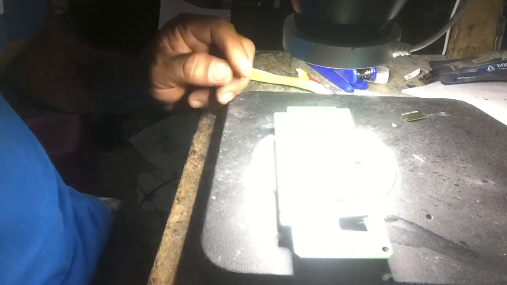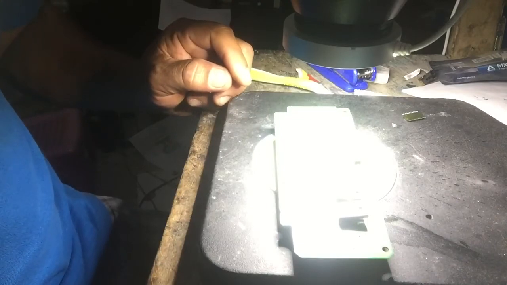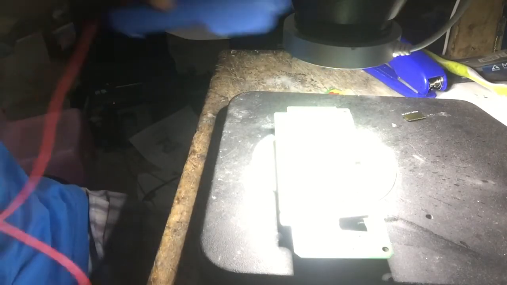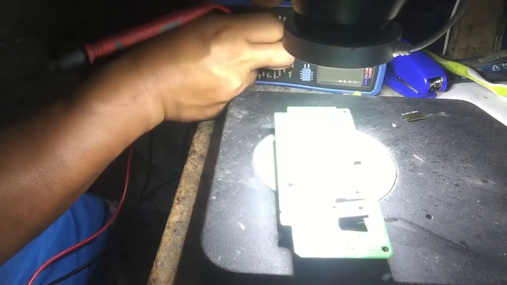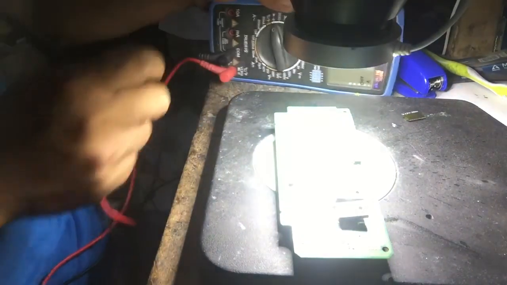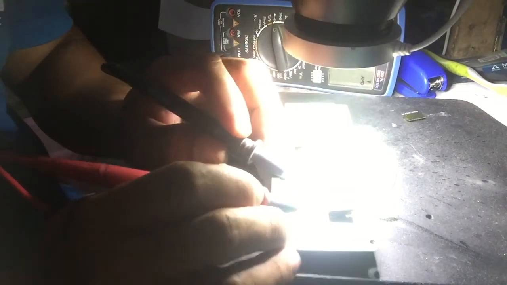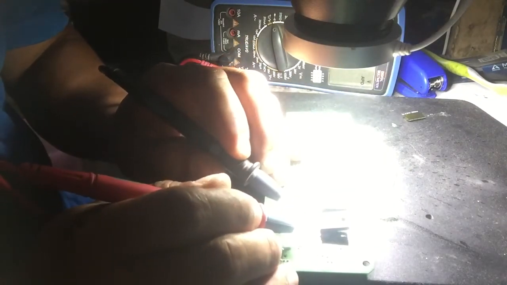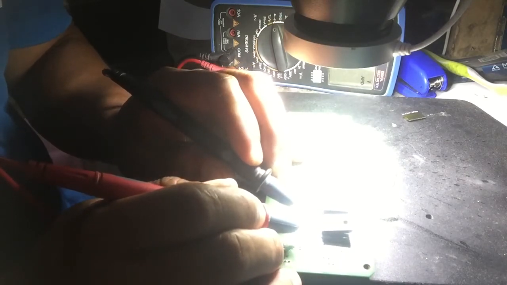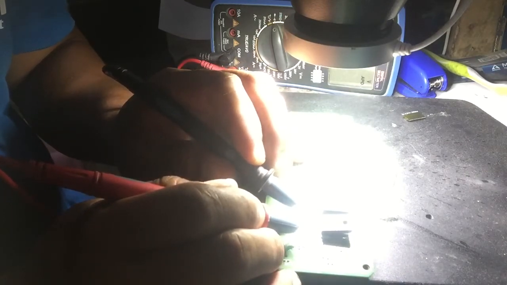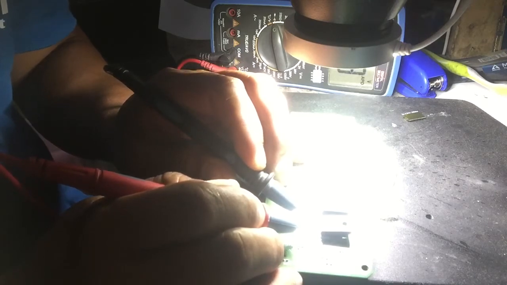Okay, so this time we are going to check the connectivity, if there is no connectivity. So if there is none, meaning the IC is damaged. Okay, so from the connectivity, let's check from your left probe of the power transistor. From the left, the red probe, then from the right is the black probe.